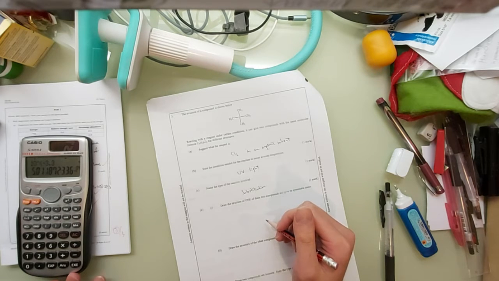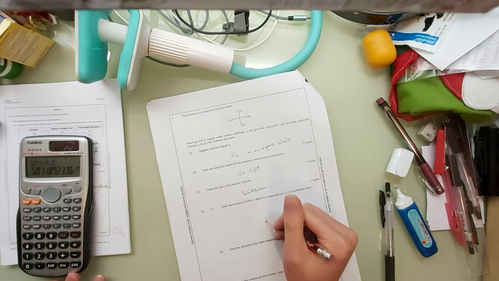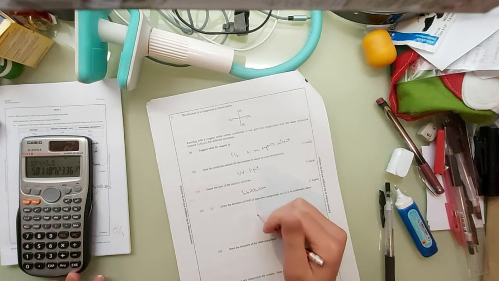This is more complicated than I thought. Draw the structure of the other compound? Oh my, wait a second. This is more complicated than I thought. Draw the structure? Okay, so the structure.